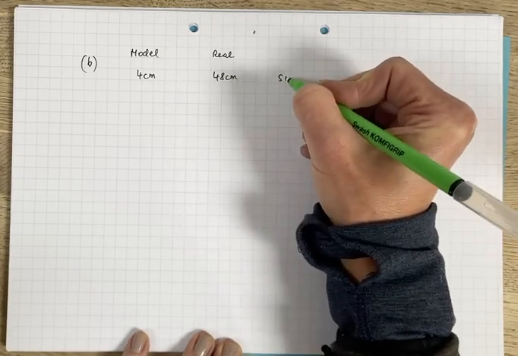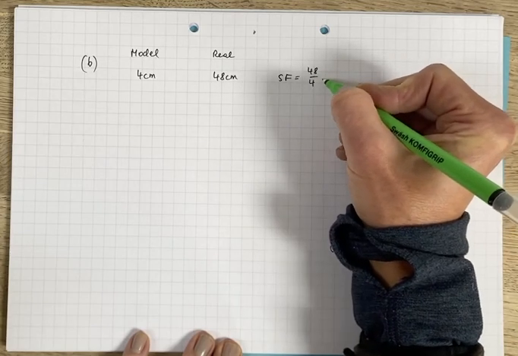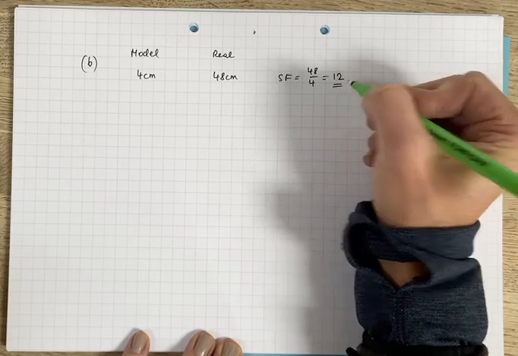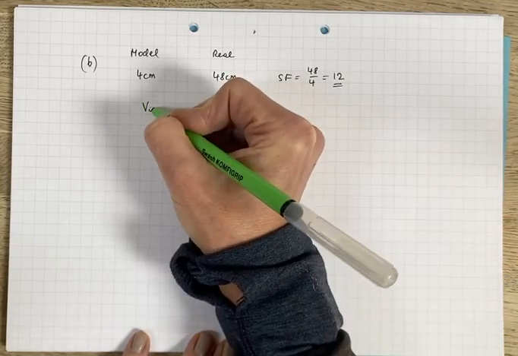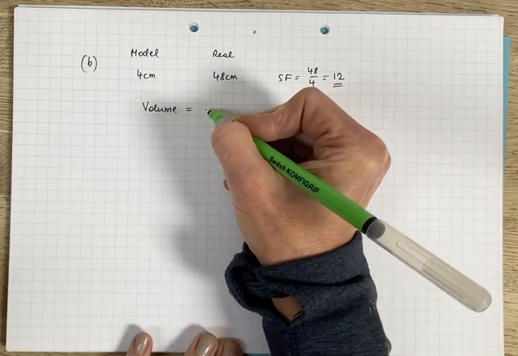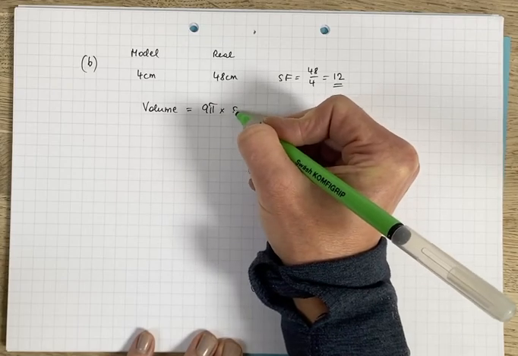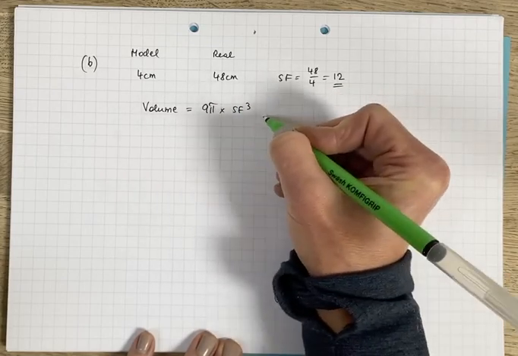So you can see that the scale factor is going to be 48 divided by 4, which is 12. The volume is going to be 9 pi times the scale factor cubed, because there are 3 dimensions.